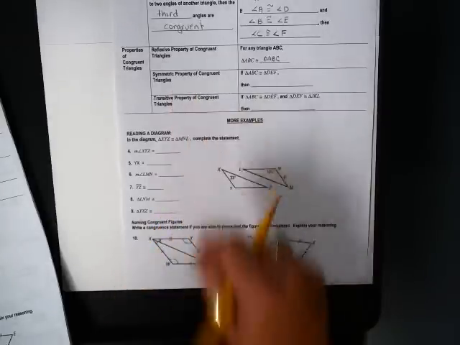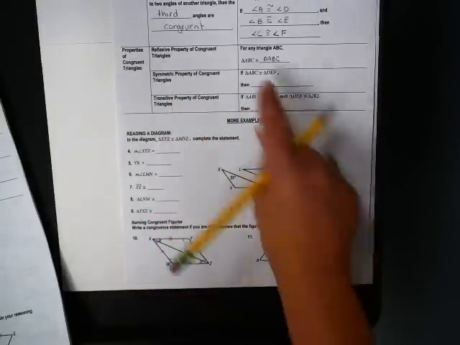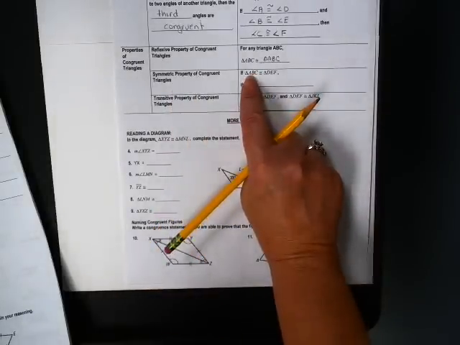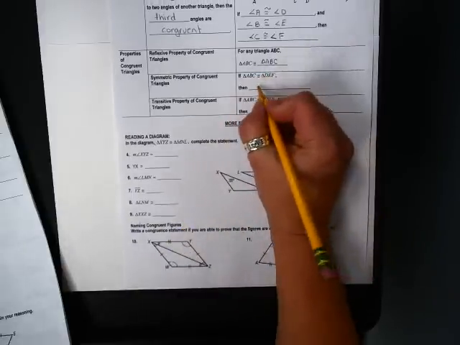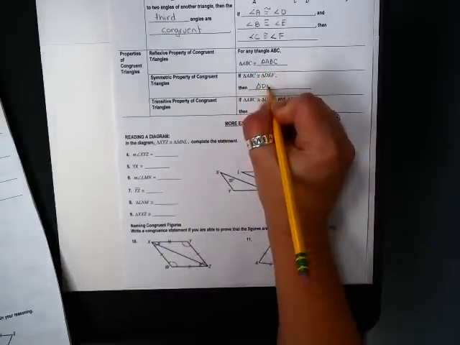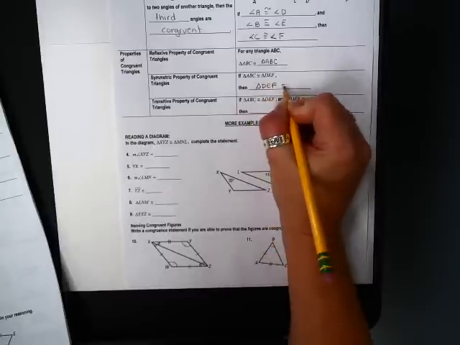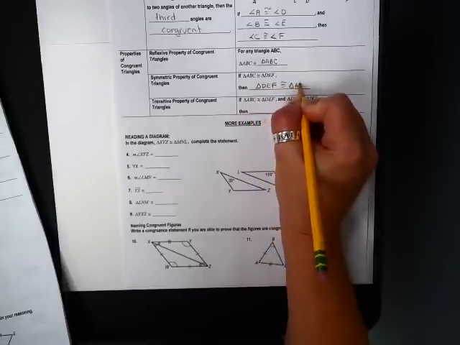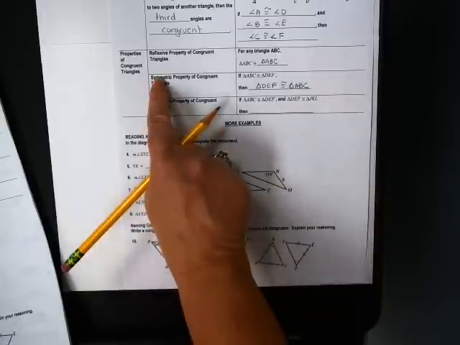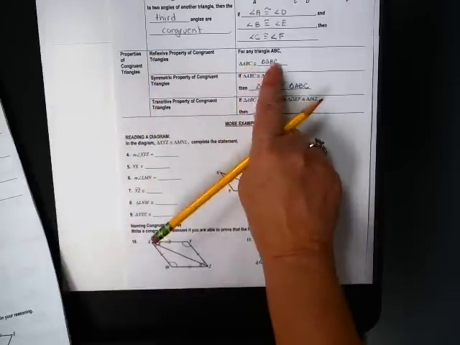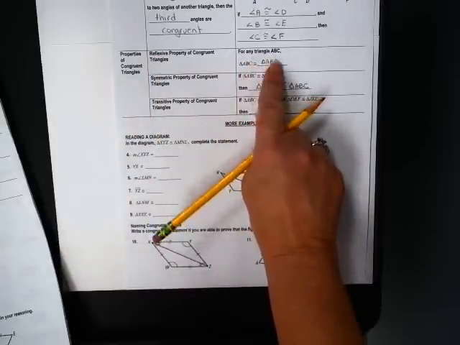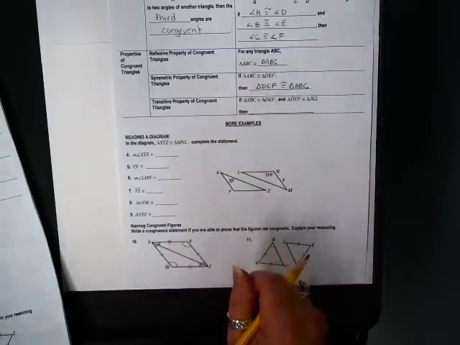The symmetric property, remember, that was the switching. So if I have triangle ABC congruent to triangle DEF, I switch those around and I say triangle DEF is congruent to triangle ABC. So symmetric is switching. Reflexive, that's seeing the same thing. It's like the mirror, reflection in the mirror. You're seeing the same person.